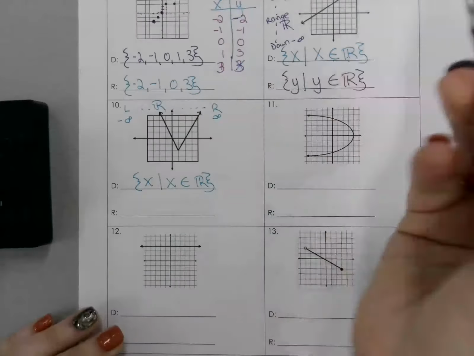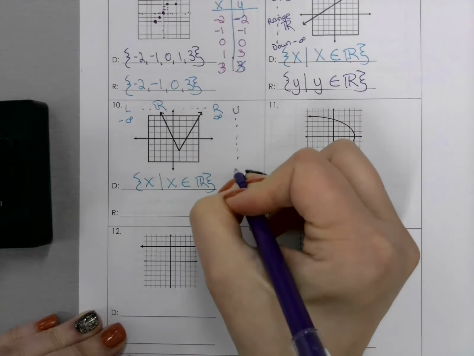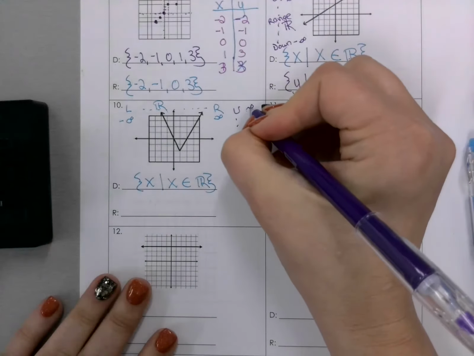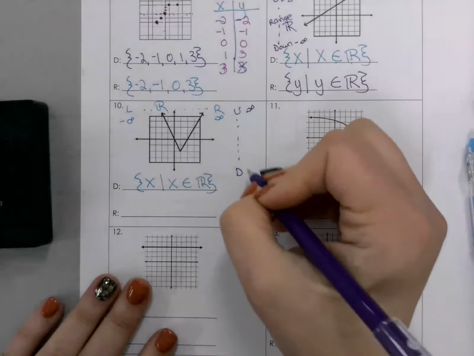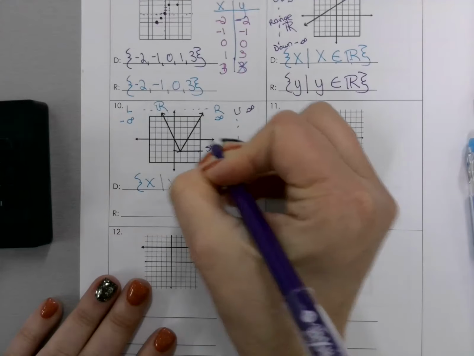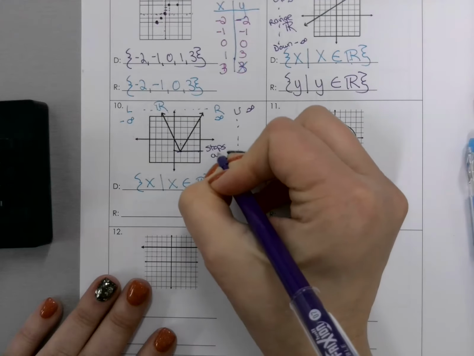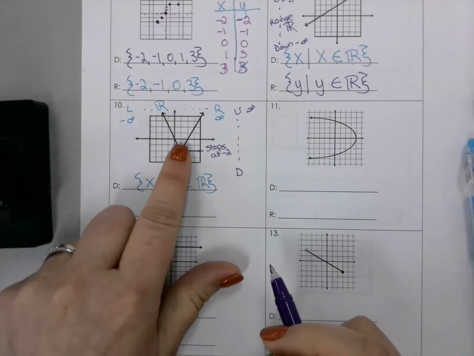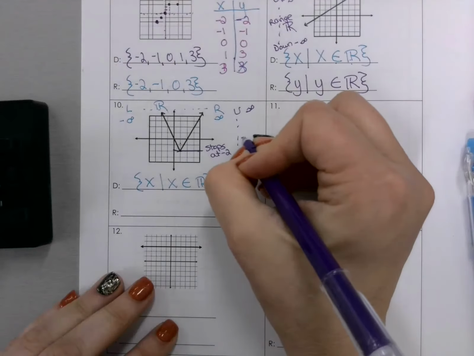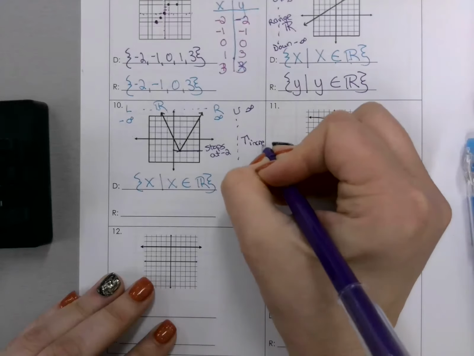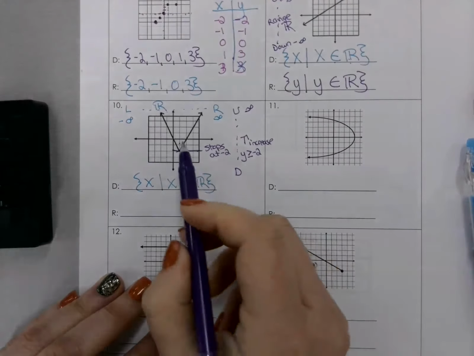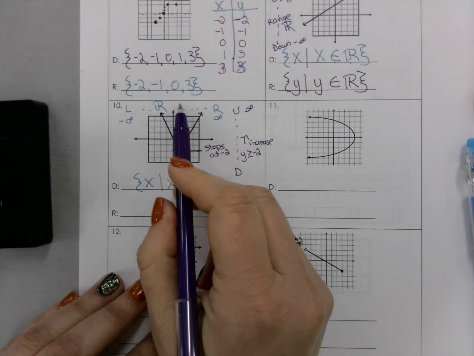The range, though, is different because if I look up and down, I can see that it's going to go up to infinity, right? It's going up forever, but it does not go down forever. And in fact, it stops here at -1, -2. So because it's going up from -2, my y values are getting bigger. When I go up, my y values increase. So y has to be greater than or equal to -2. All of my y values will be -2 or more.